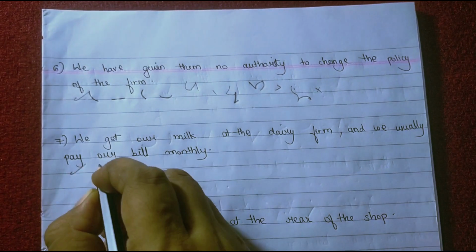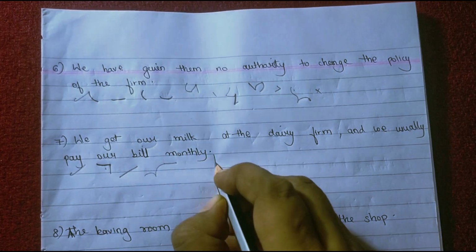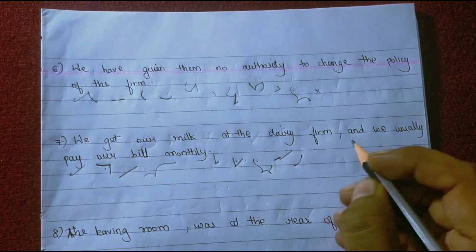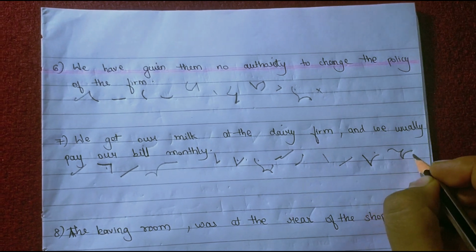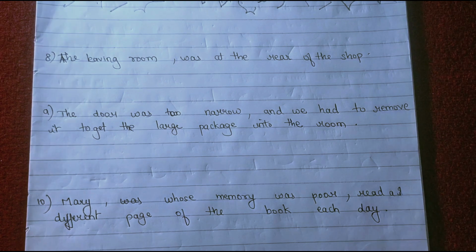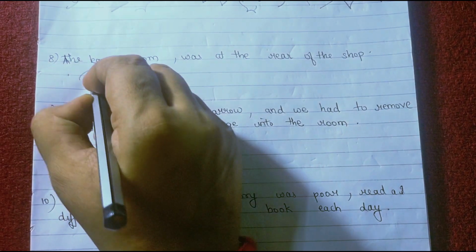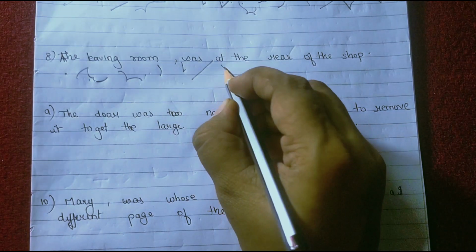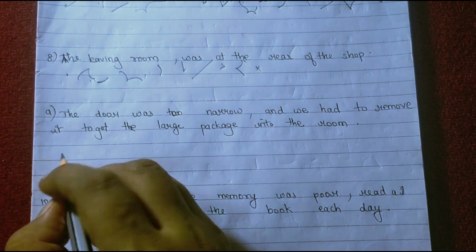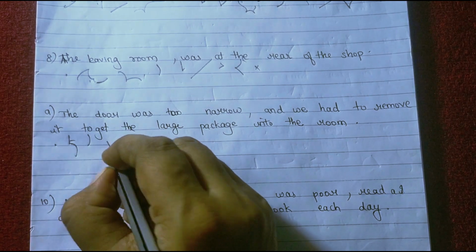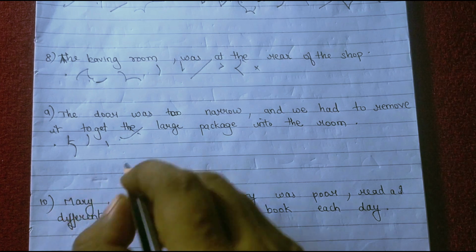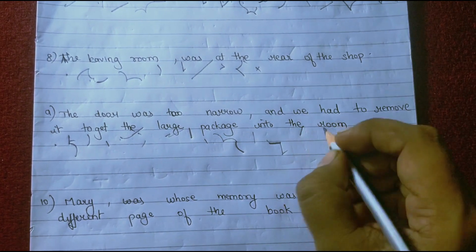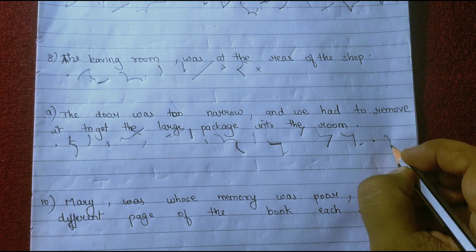We get our milk at the dairy farm, and we usually pay our bill monthly. The living room was at the rear of the shop. The door was too narrow, and we had to remove it to get the large package into the room.